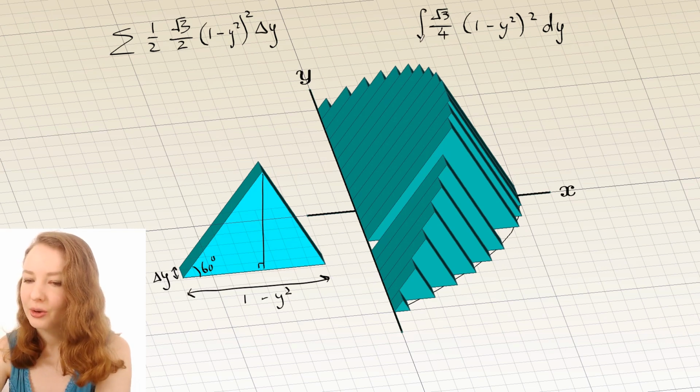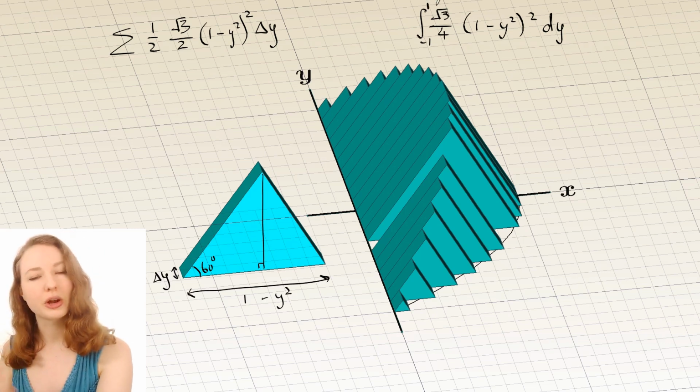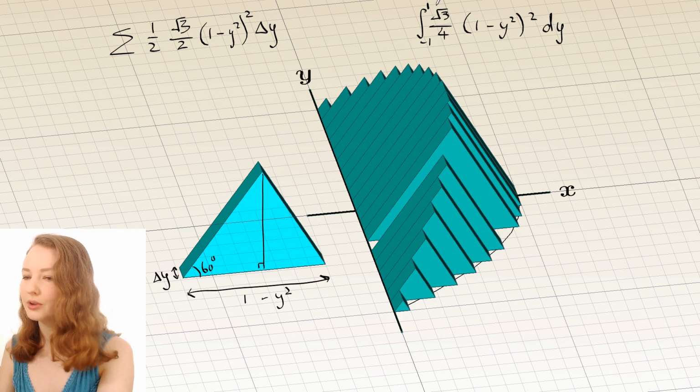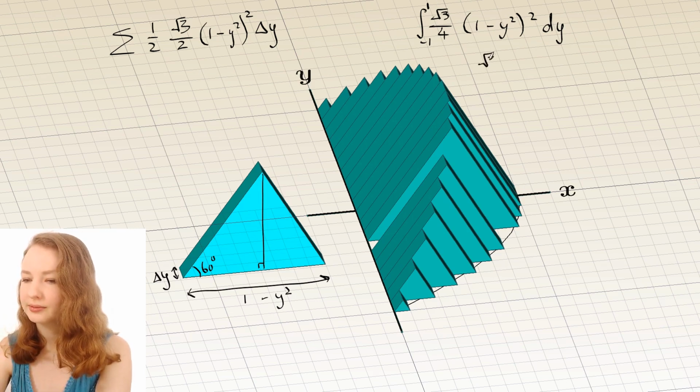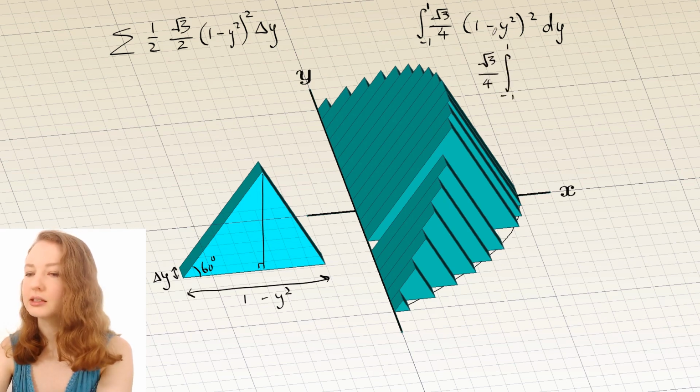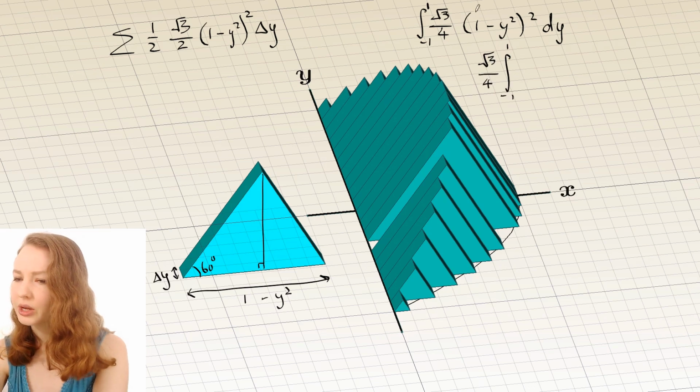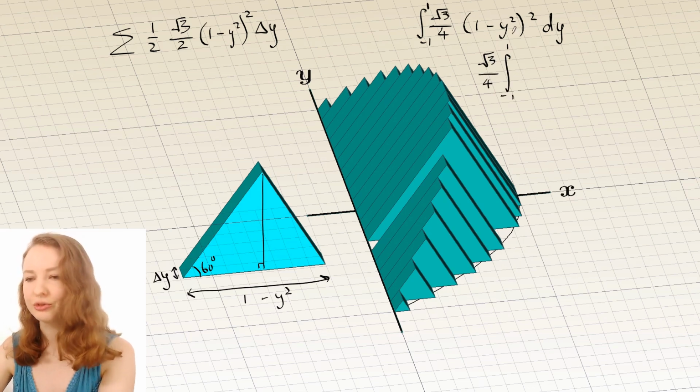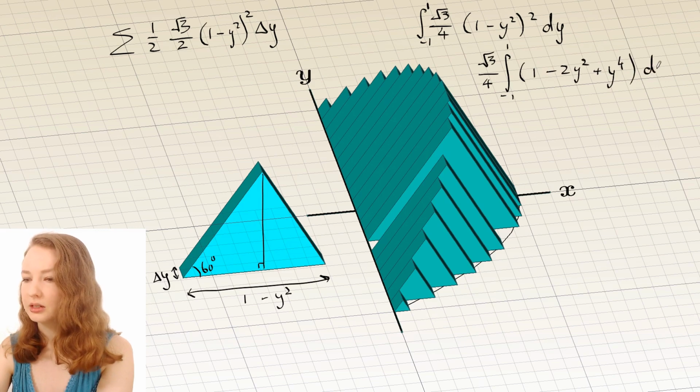And that's running from, that was -1 up to 1. So we just need to work that out by doing the antiderivative. I'm going to pull the root 3 on 4 out the front. And then let's expand this, because we can't really integrate it in the form it's in now. So if we expand that, we get 1 minus 2y squared plus y to the 4th dy.